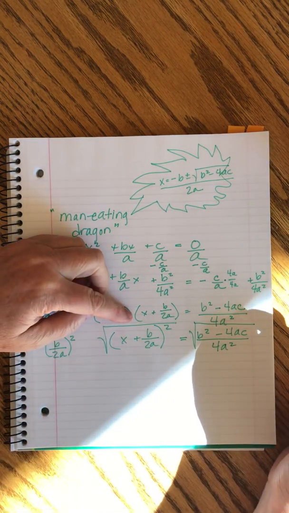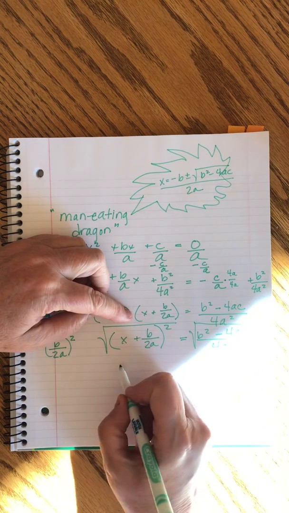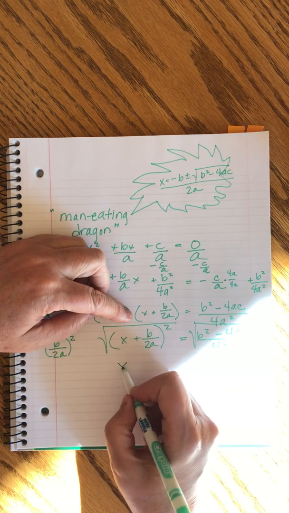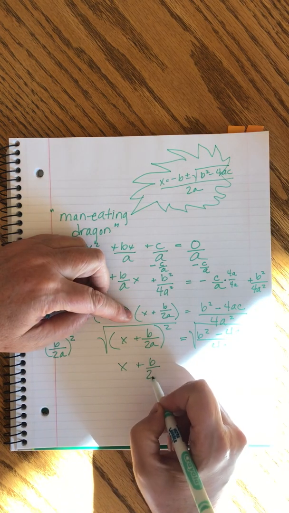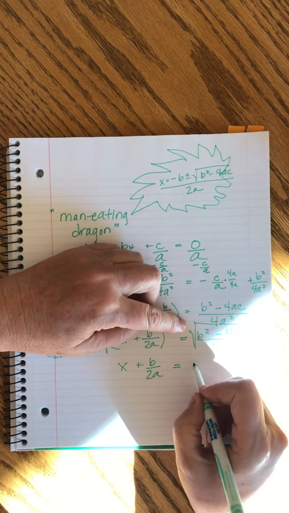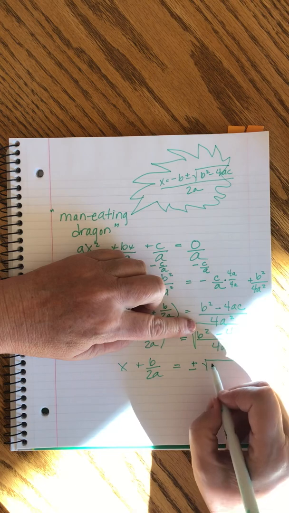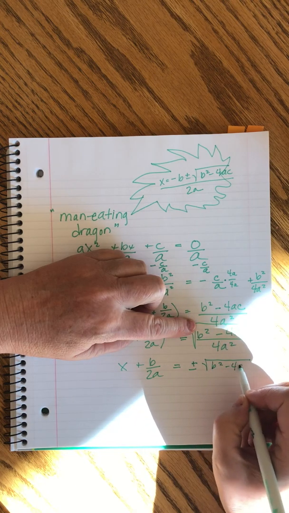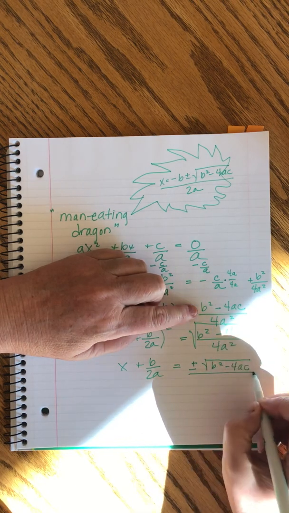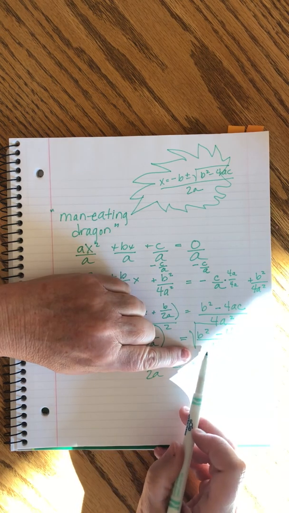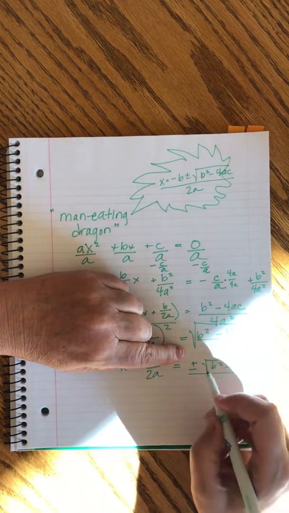And now we have, these cancel each other out, so we have x plus b over 2a equals, and then we're going to have plus or minus. The top is going to stay inside the pig house, b squared minus 4ac over this. We can take a square root. The square root of 4a squared would be 2a.